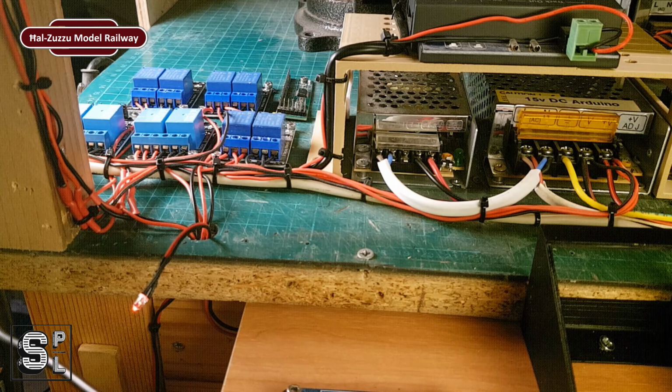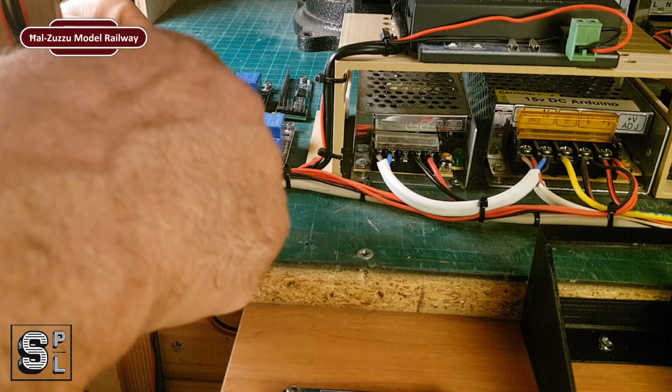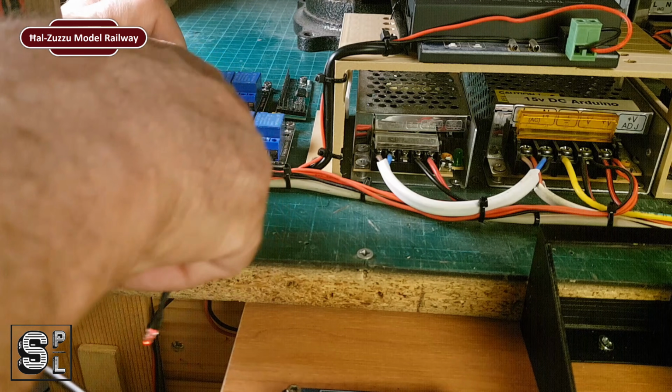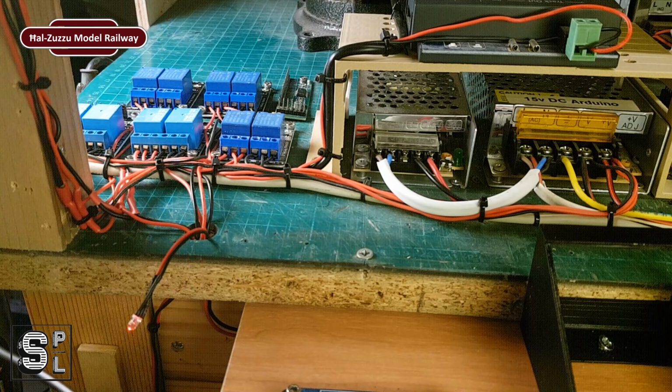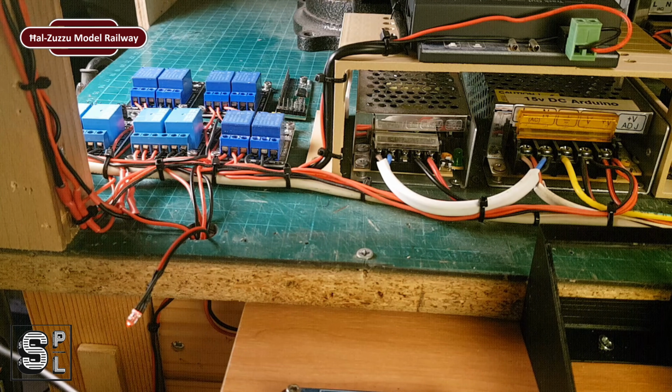Okay, this is what I've done so far. As you can see, I've had the relays installed. I wired them. Hang on a minute. That shouldn't be up there. Nah, that's better. Anyway, I've wired them all. They are wired exactly the way they were on the panel up front here.